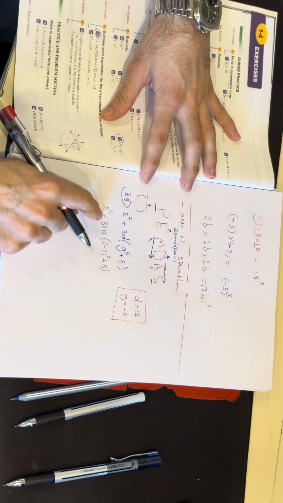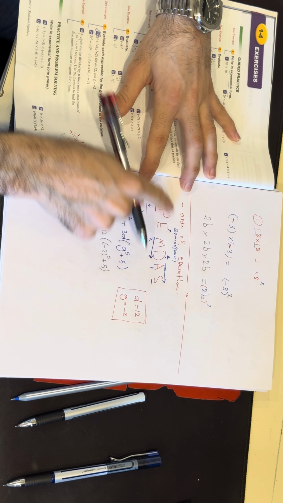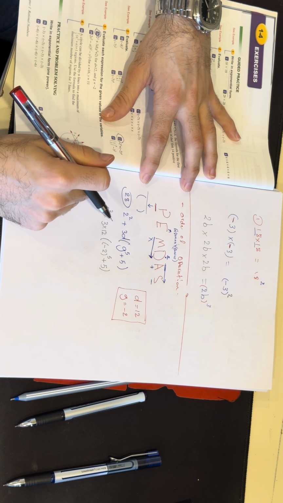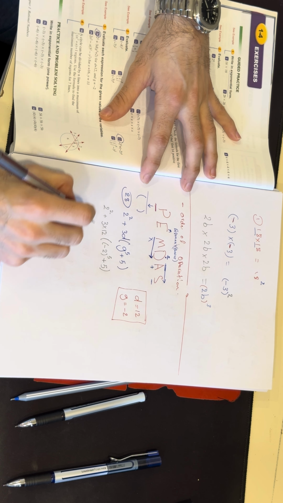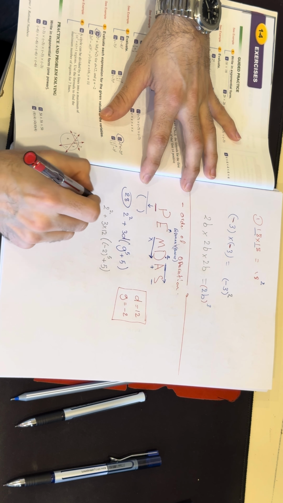Now if I want to solve this question, I'm going to use PEMDAS, the order of operations, because I have addition, multiplication, power, and brackets. So I'm going to start with parentheses. I'm going to rewrite everything else and just solve the parentheses first. 3 times 12 like itself.